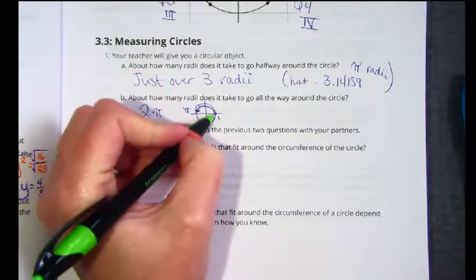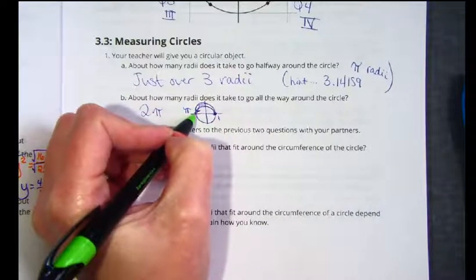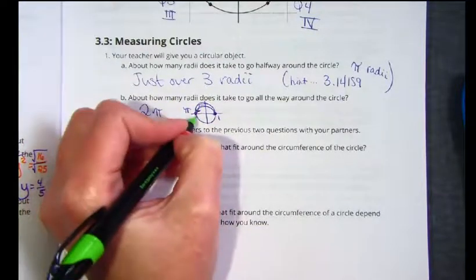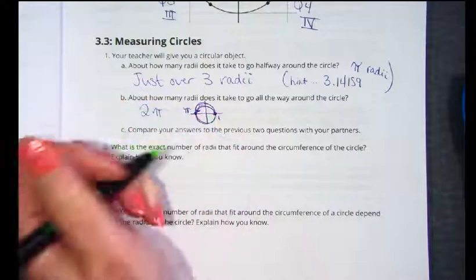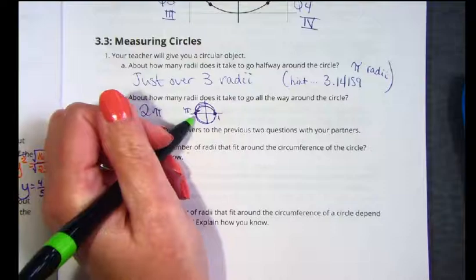Do you see how we're moving this point from here? We'd be moving at a distance of 3.14 to get here, and another distance of 3.14 to get there. That's how we're going to start measuring these things called radians.